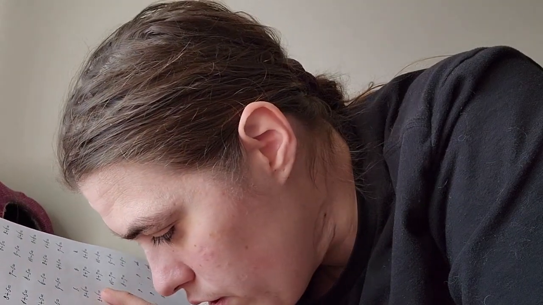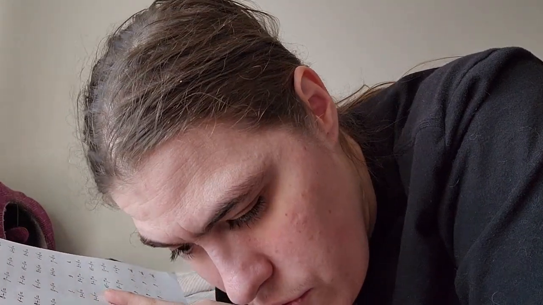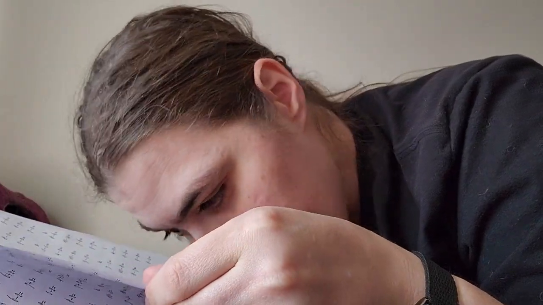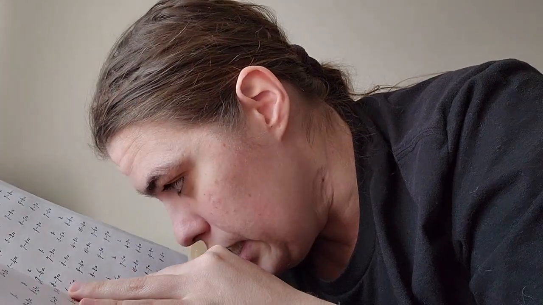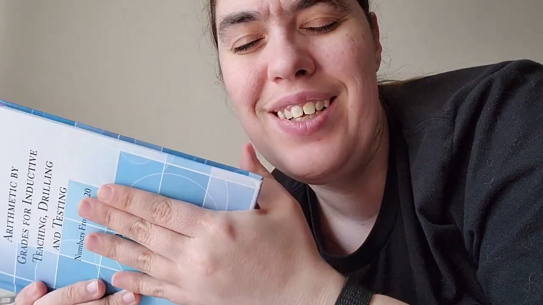My eyeballs are getting wonky. Yeah. I think I'm gonna wait to do this section because that's a big section. We're gonna wait on that.